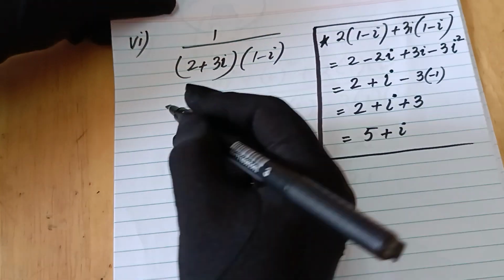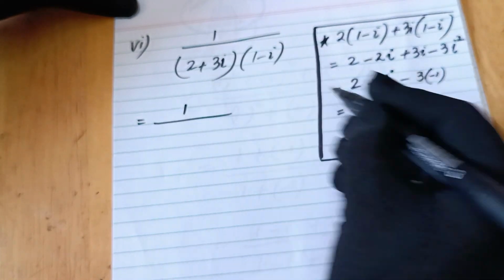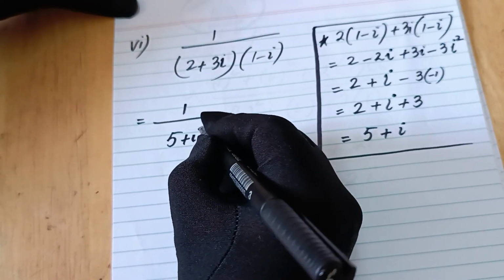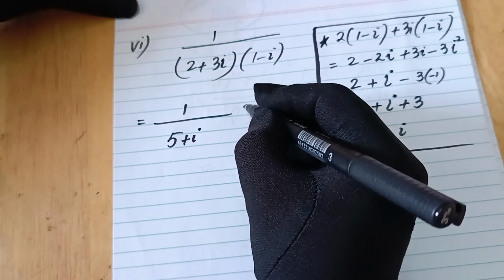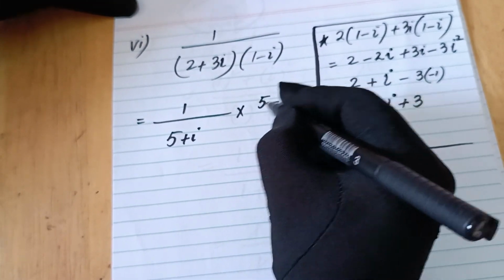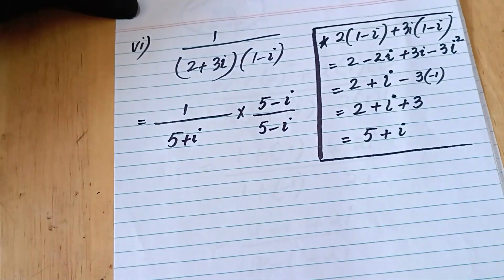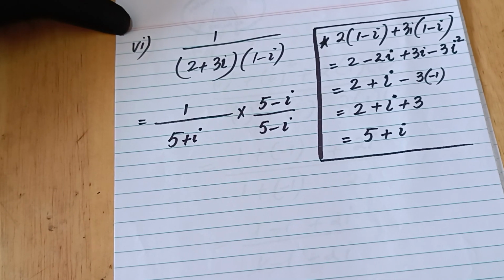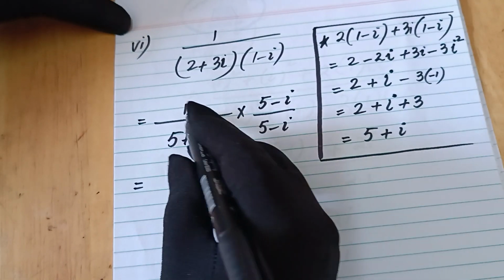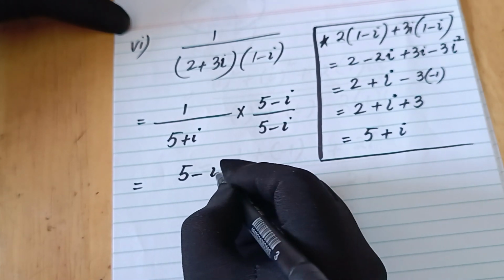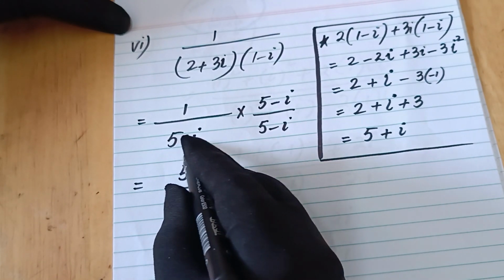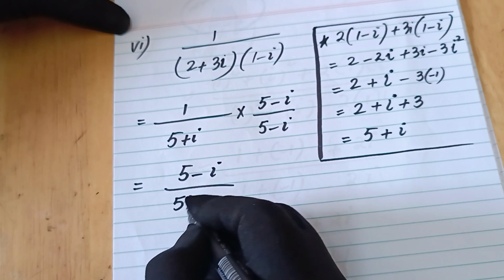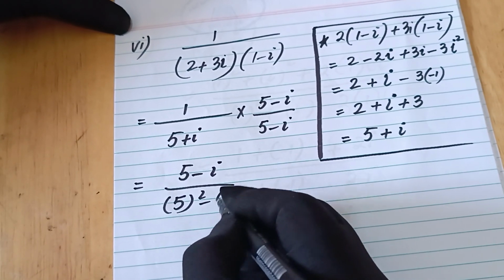Okay. Now we put, instead of it, its answer 5 plus iota, and on this we can do rationalization also with the conjugate of this number. So we save our space and we save our time also. 5 minus iota multiplied will remain same, and downside a plus b, a minus b means a square minus b square.